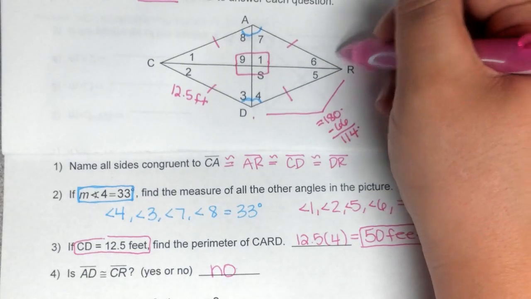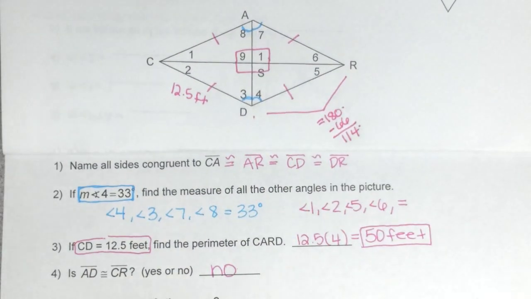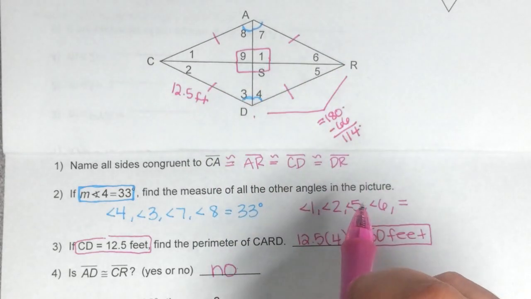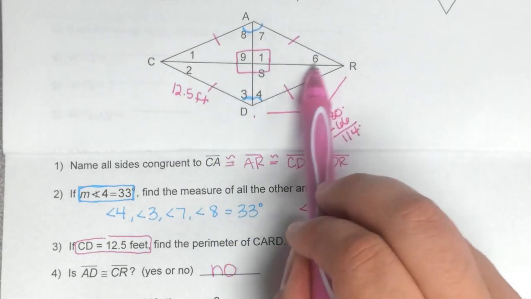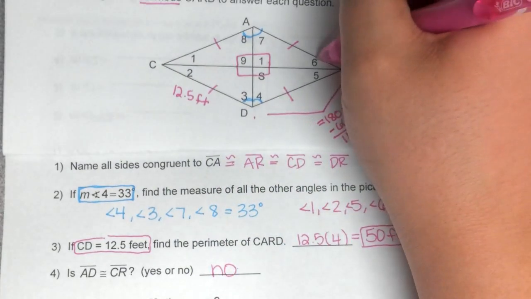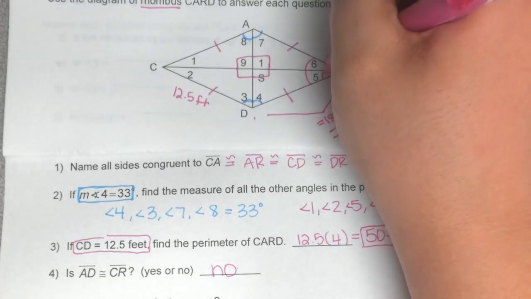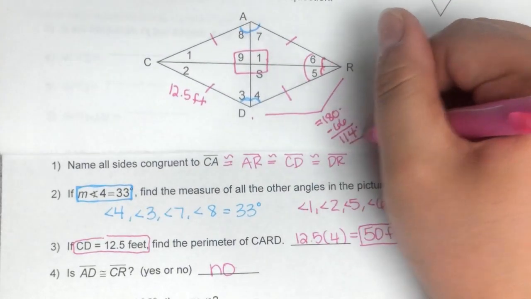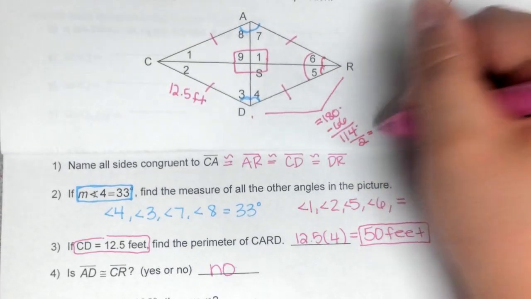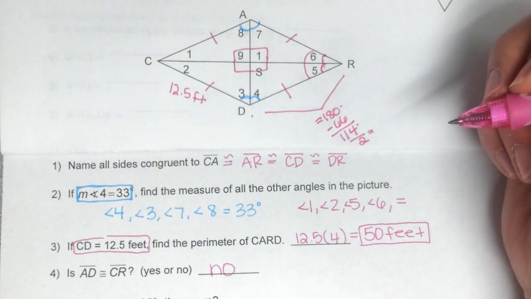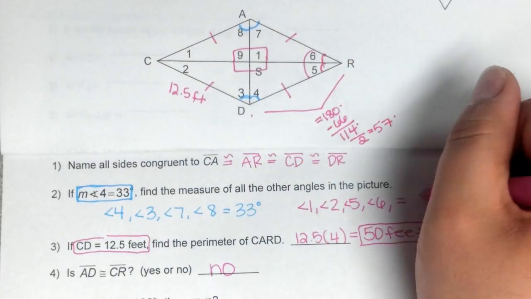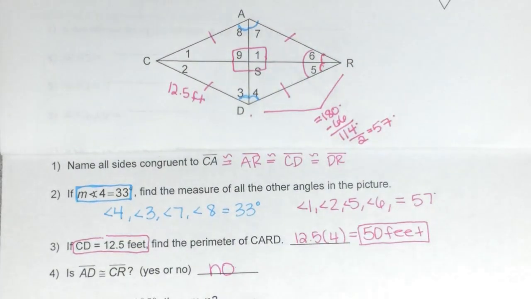This is 114. How do I find these angles? If the whole thing is 114, how do I find 5 and 6? Divide it by 2. What is 114 divided by 2? 57. So they are 57 degrees.